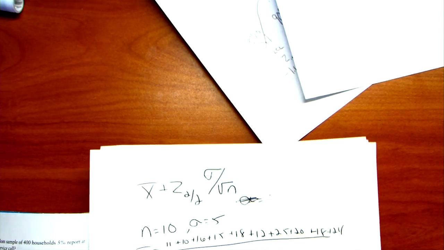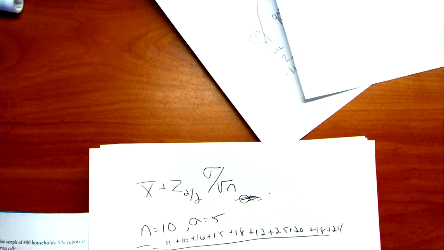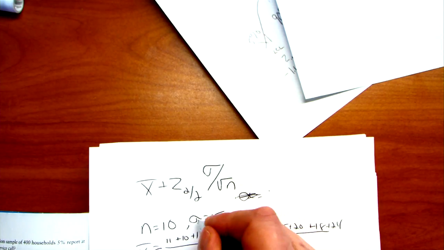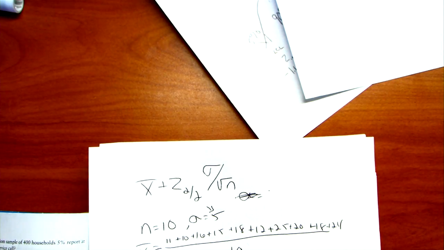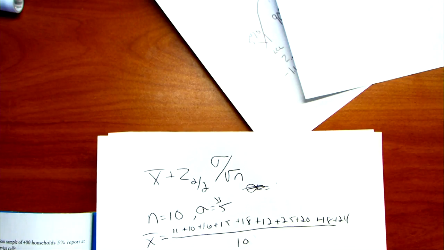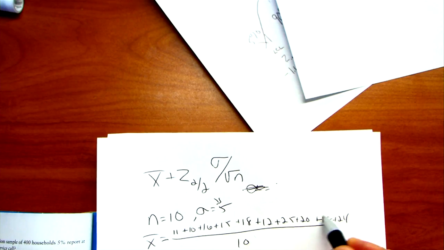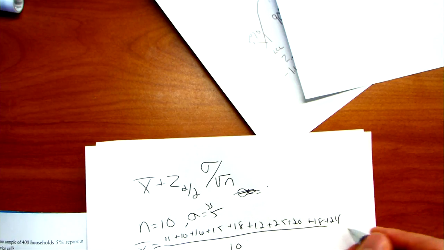We want to use this formula to estimate the mean average amount of time it takes people to change oil. It told us the population standard deviation of oil changes is 5 minutes. That was a given. It told us that we sampled 10 people, so n is equal to 10. To get the sample mean, I need to add up all those samples and divide by how many there are. There are 10. What did you guys get for that value?